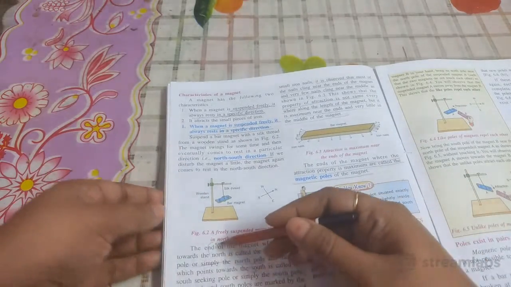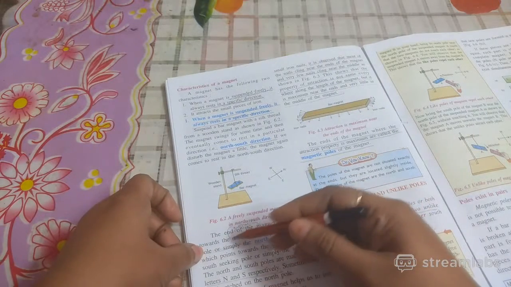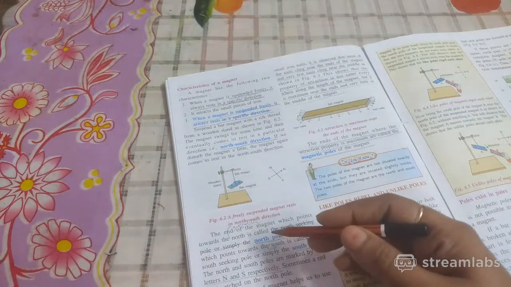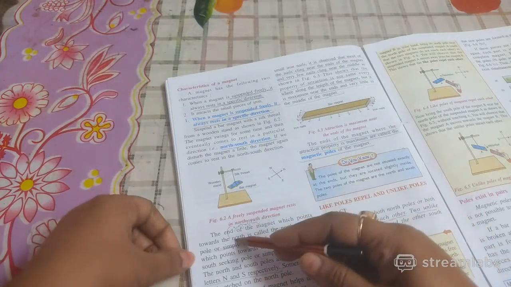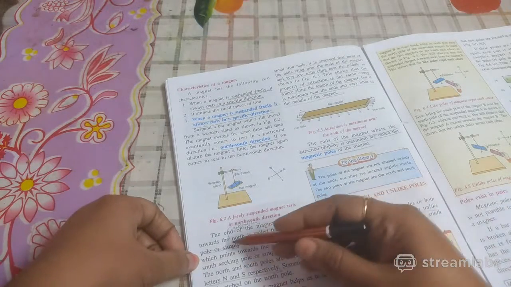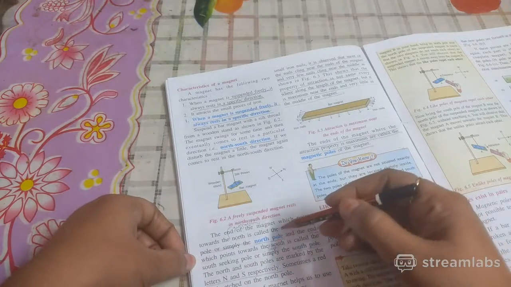Please mention the word geographic here. It is not mentioned here. Here, this is wrong. The correct definition I am giving you here. So please note down in your book. The end of the magnet which points towards the geographic north is called what?